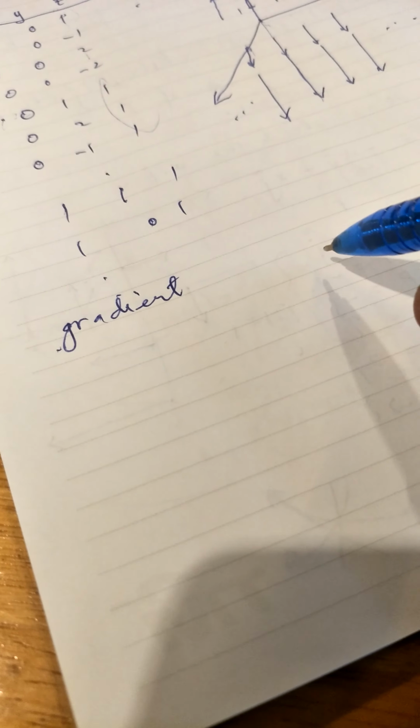Now I'm going to define the gradient vector. Okay, what is the gradient vector? I'm not sure we have covered this before. Gradient vector field.